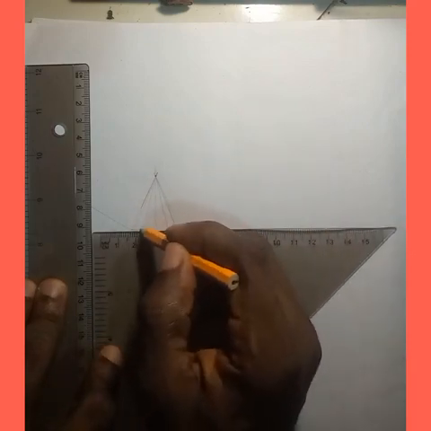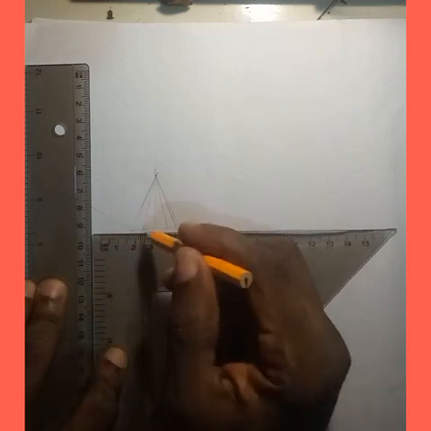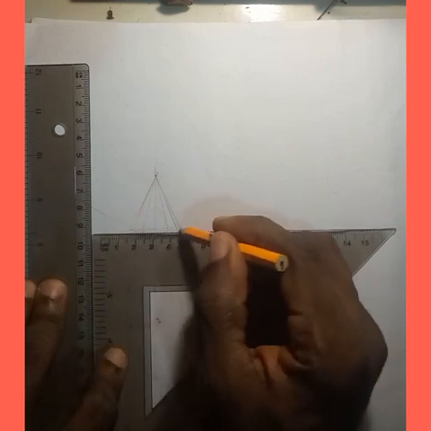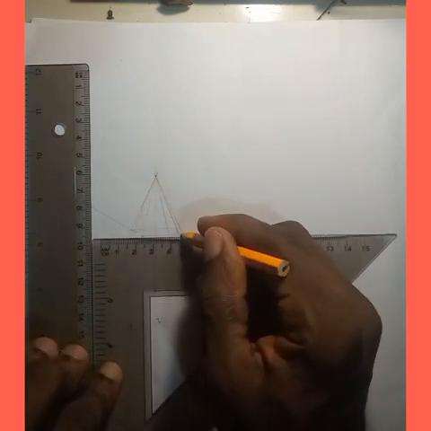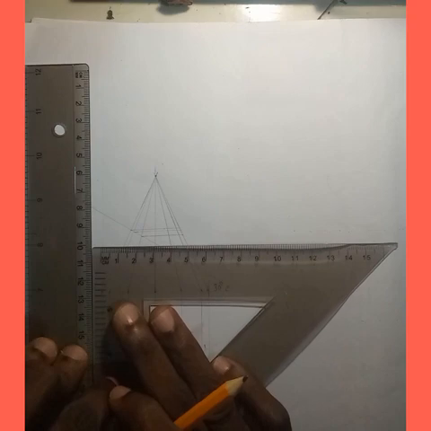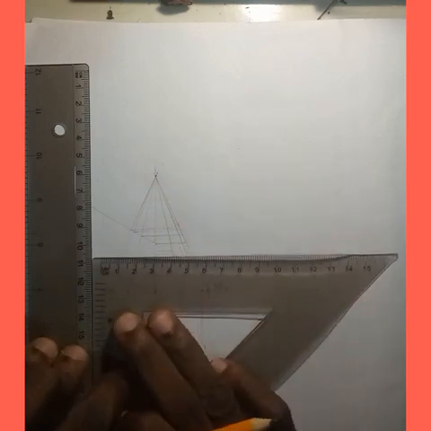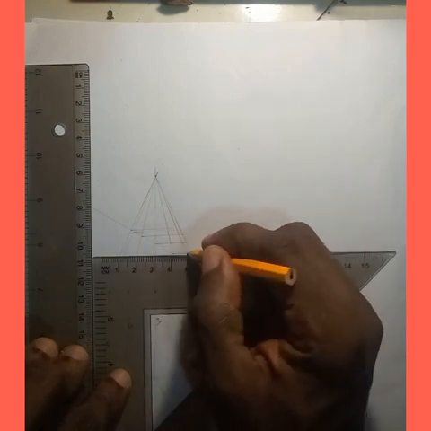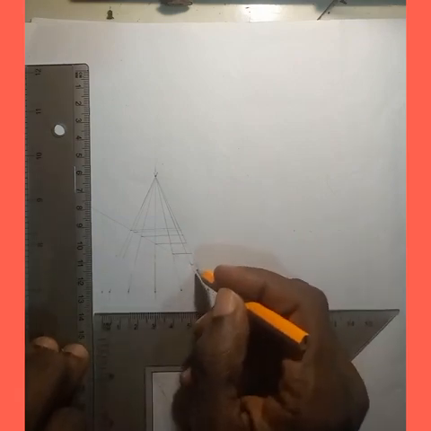So you project this line to this slanting edge. You take the next one, you project the line to the slanting edge. The same thing here. Project it using thin continuous line. You also project this to the slanting edge. You project this as well. You project this. And then this is already there.